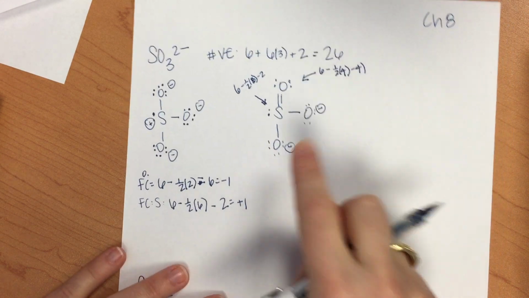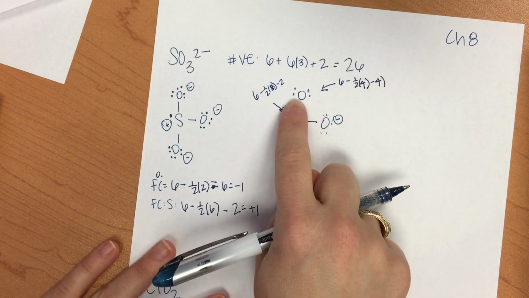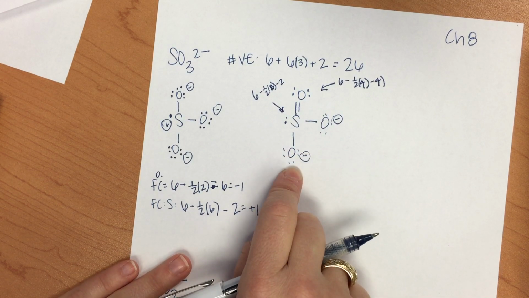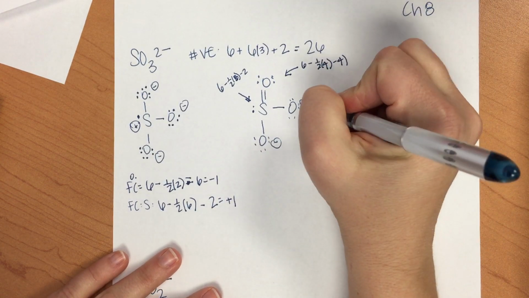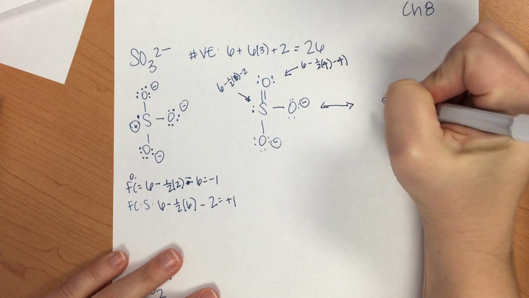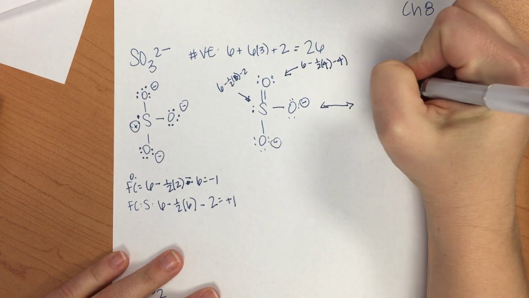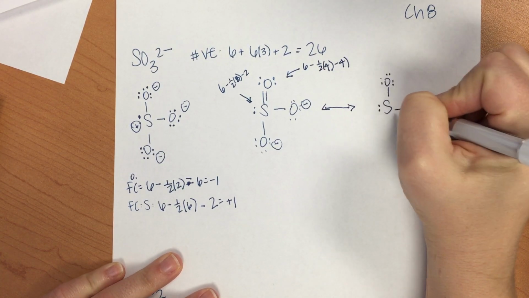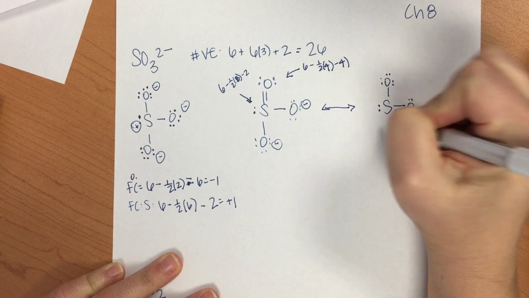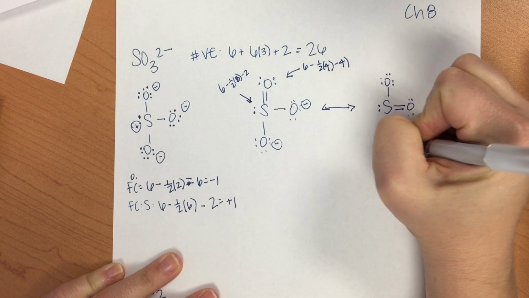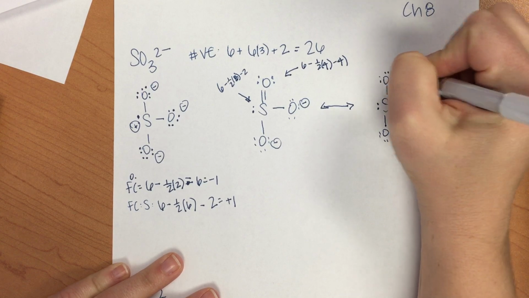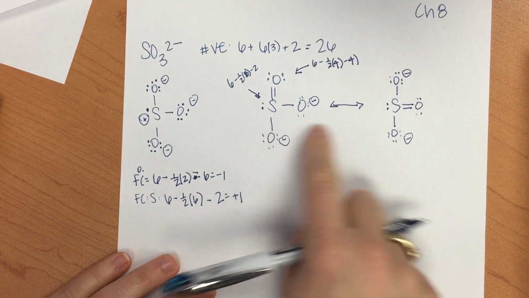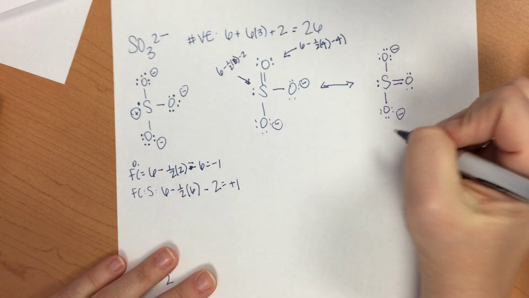formal charges. So from here, because we have a double bond and 3 equivalent atoms, we can create a resonance structure, which would look something like this. Essentially our negative charges are going to change atoms.